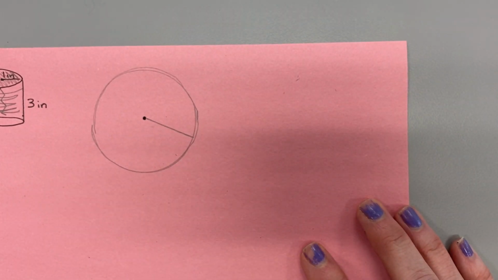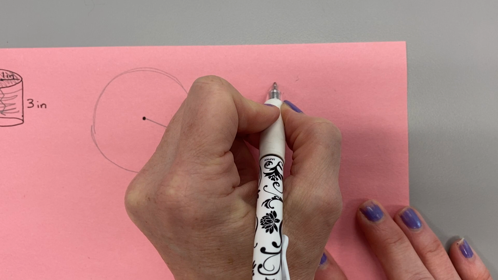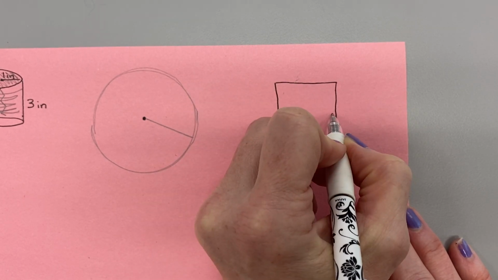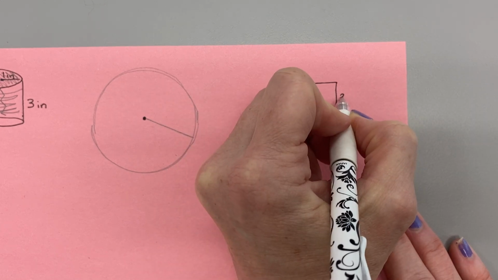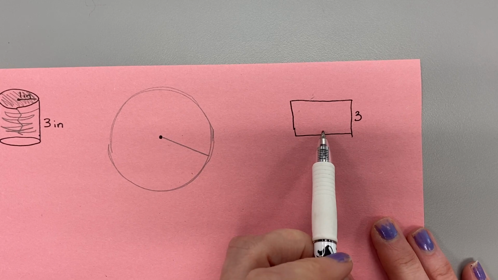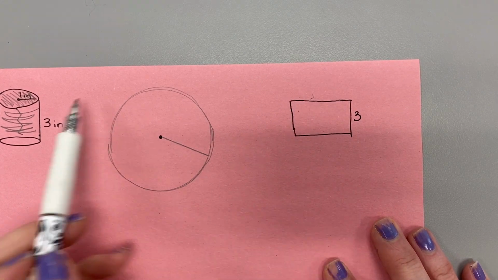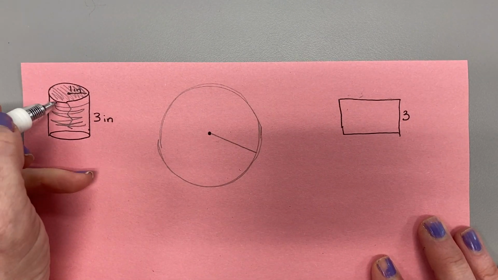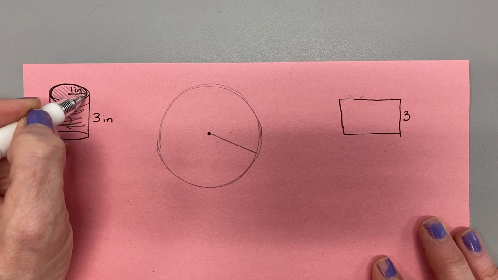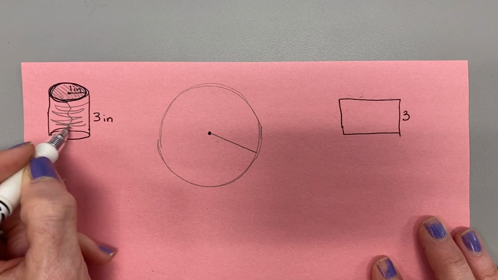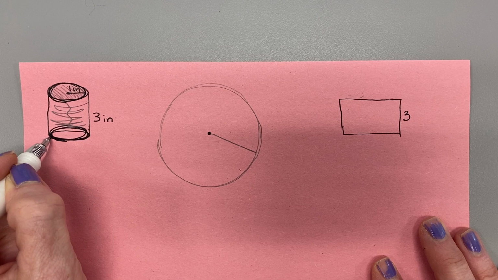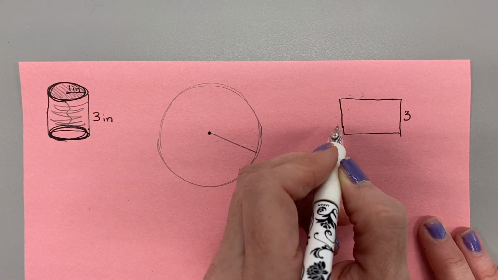That rectangle that would unfold would definitely have a height of 3 because it's going to have the same height as the cylinder. And the length of the body is going to be the circumference of the circles, right? Either that one or this one. Because when you unwrap it, what's wrapped around here is now laying flat out.